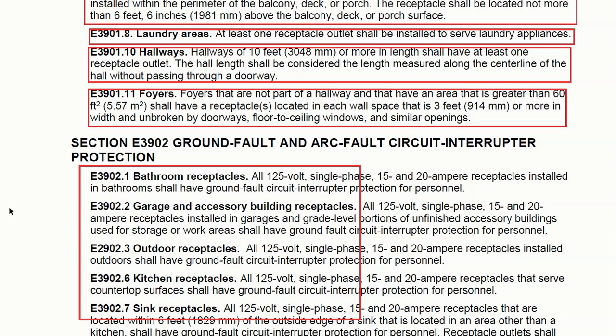So it's normally the wall that would have a workbench or whatever. You normally don't have outlets next to the cars. If you do, it's like one per wall. Then on your outdoor receptacles, that has to be GFI, and any receptacles in your kitchen or on your islands, they have to be GFI, and any outlet close to a sink has to be GFI.